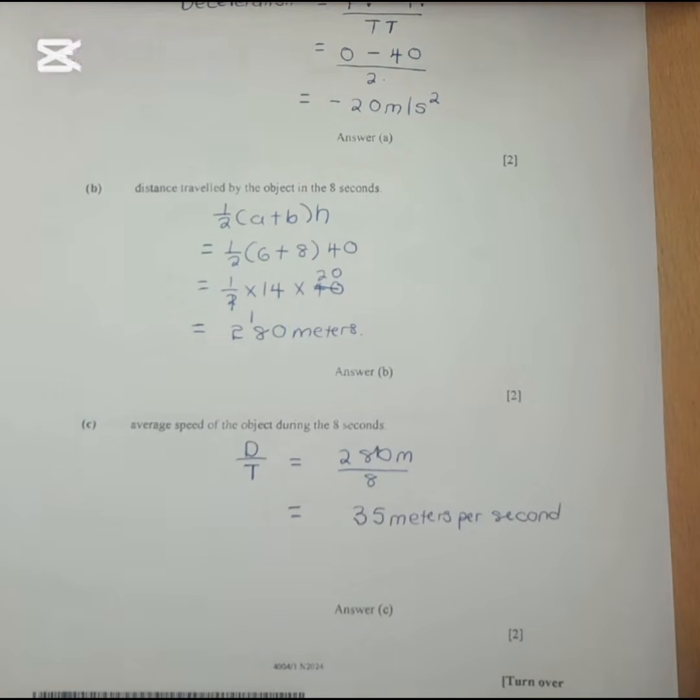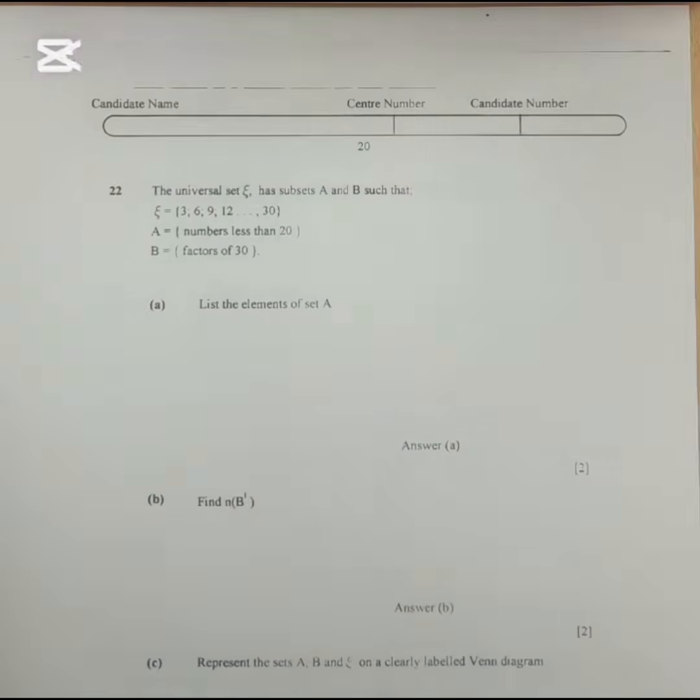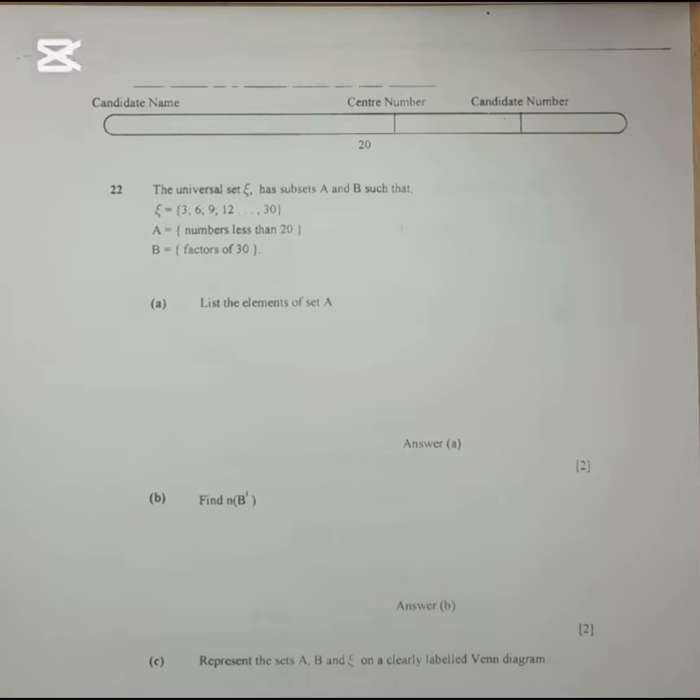Let us proceed to the final question, which was on sets. Number 22, the universal set is subsets A and B, such that universal set is having the multiples of 3: 3, 6, 9, 12, 15, 18, 21, 24, 27, right? We are supposed to list the elements of set A. In set A, we are having the numbers that are less than 20.